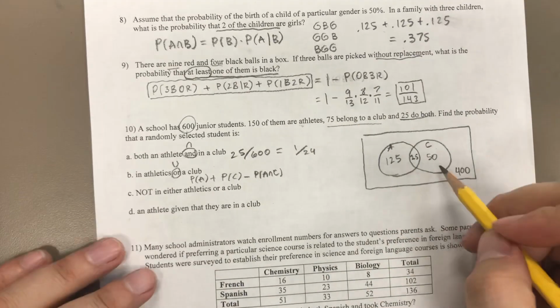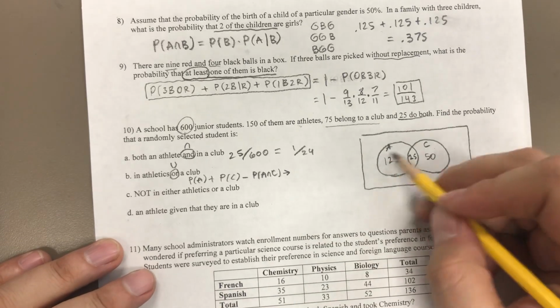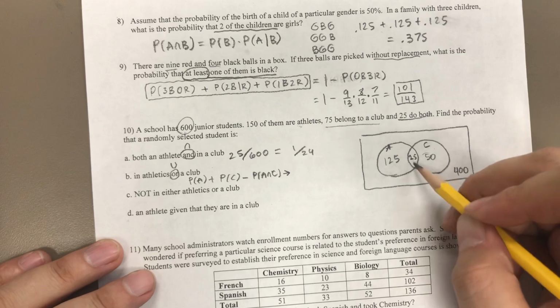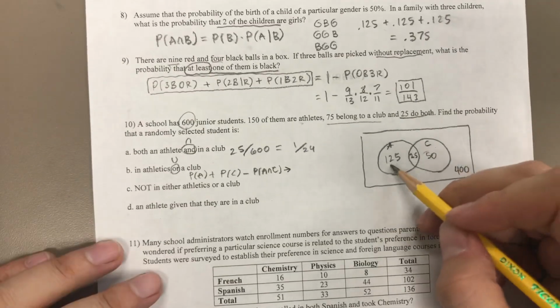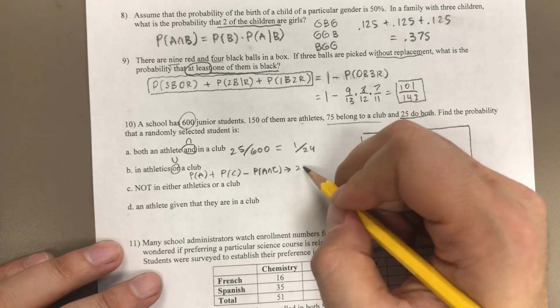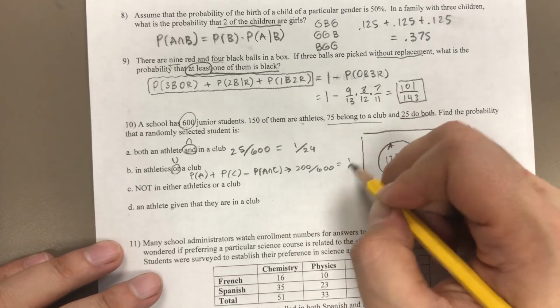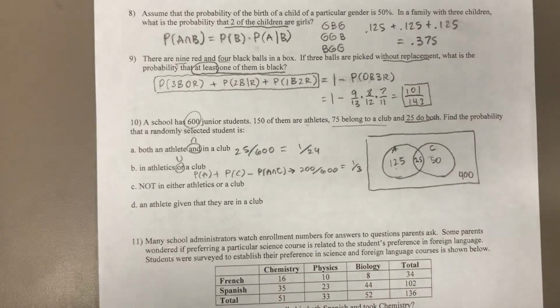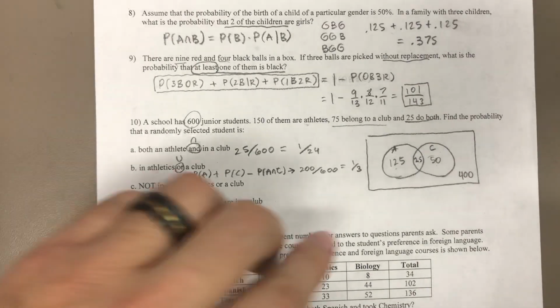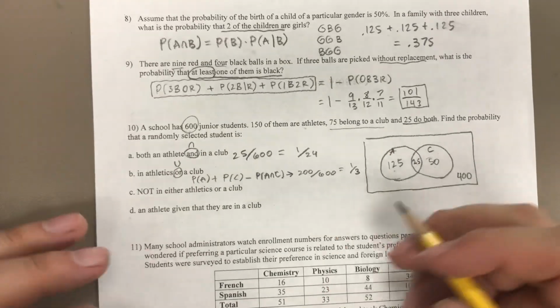But you can just count up the numbers if you want when you have a Venn diagram written out like this. So it's like these people are just athletes, these people are just in clubs, these people are both. So you just add all three numbers up. So 125, 25, and 50, that gives you 200. So 200 out of the 600 students, which reduces down to 1/3. So you have a 1 in 3 chance of picking a student at random in the group, and they're going to be involved in one of these things, athletics or clubs or both.